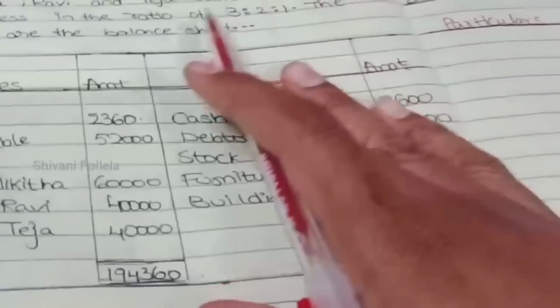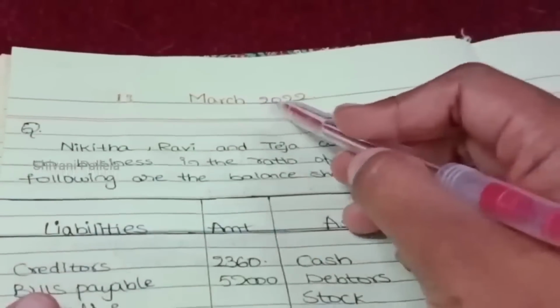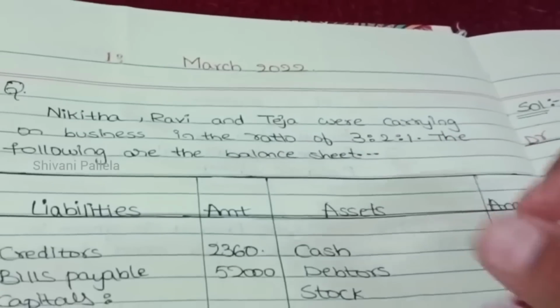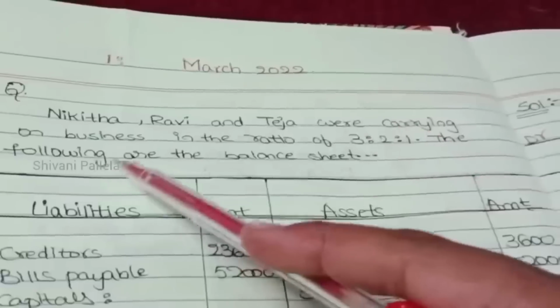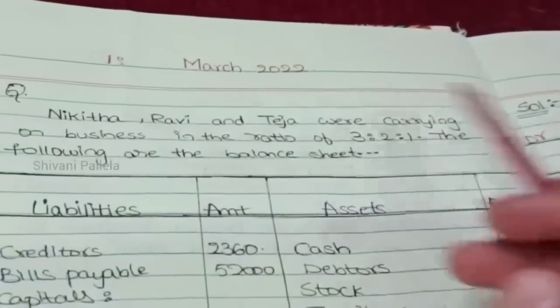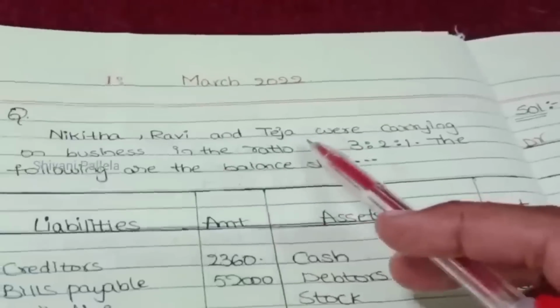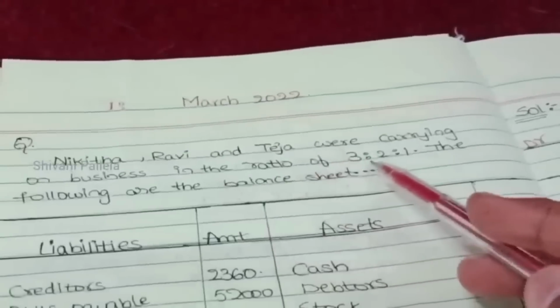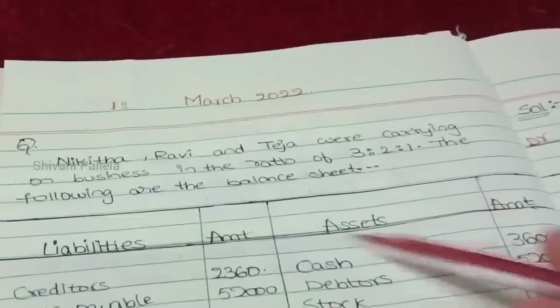This question was asked in the March 2022 question paper. Nikita, Ravi and Teja were carrying on business in the ratio of 3 is to 2 is to 1. So Nikita, Ravi and Teja are the old partners sharing their profit and loss in the ratio of 3 is to 2 is to 1. The following is the balance sheet.